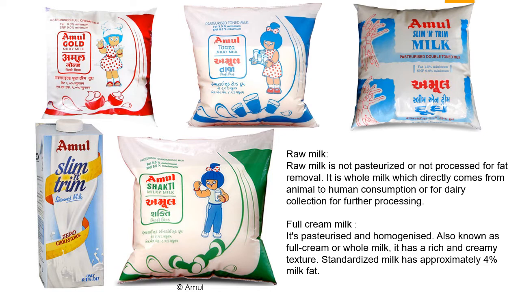So first and very important is raw milk, correct? Because this is the very first step in the milk industry. You need to get milk from animals, then that is collected in a dairy or a milk industry. So what is raw milk? It is not pasteurized, or it is not processed for fat removal. It is also known as whole milk, which directly comes from the animal to human consumption, or it comes from animals and gets collected in a dairy for further processing. That is the raw milk or whole milk.